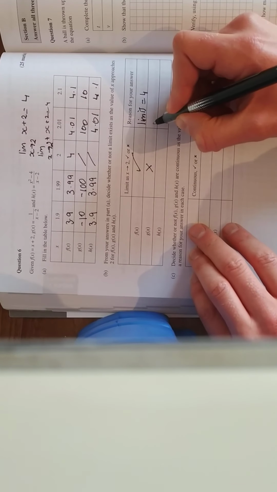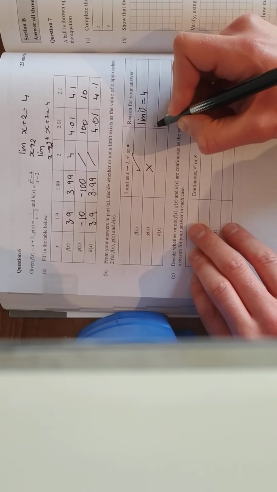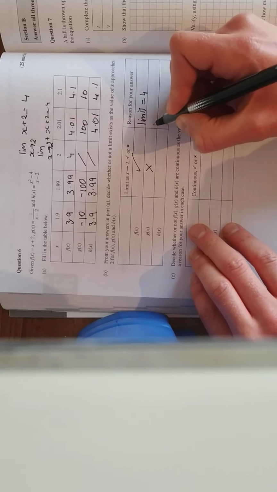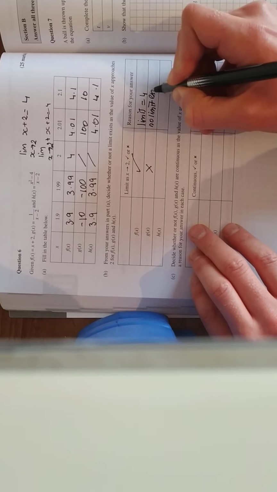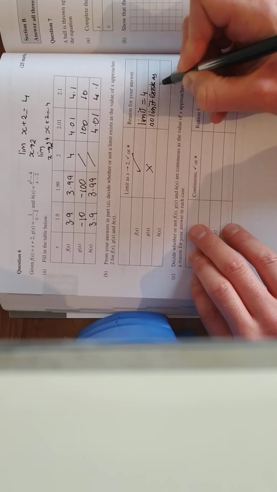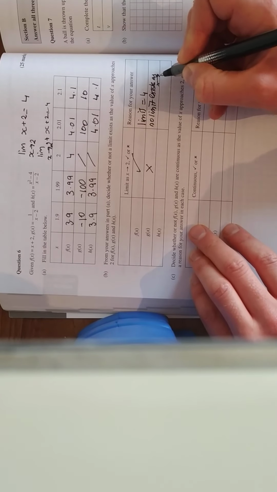Minus 10, minus 100, that's not defined, 100, so it's not going towards any set value. So is there a limit? No. It doesn't converge towards a value. No limit exists as x goes towards 2.